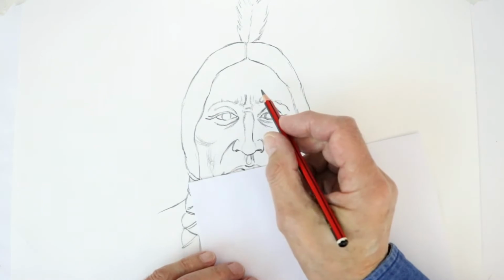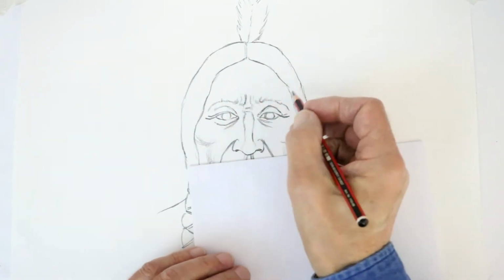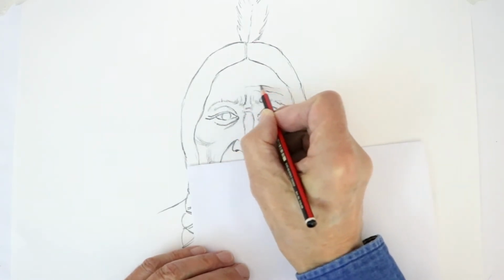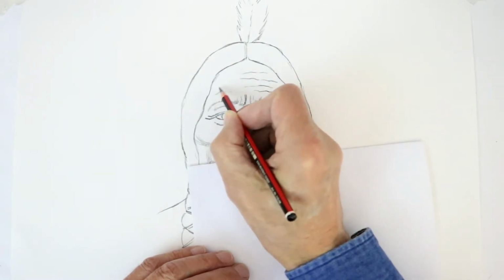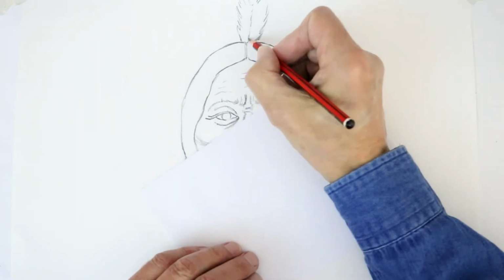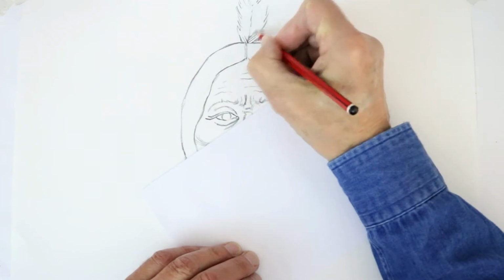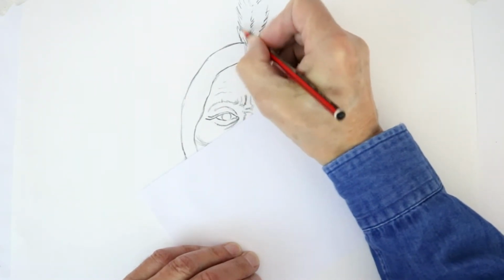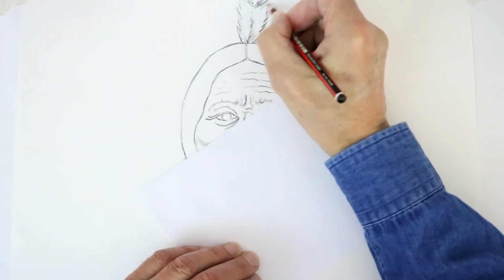Okay, I'm now going to do a bit of shading, get some three-dimensionality into the drawing. Before I do that, I'll just put a couple of lines up here. These are the wrinkles on the forehead, like that, and down here. Okay, let's move up to the top of the hair now. Put a few lines at the bottom of the feathers here, just to indicate the shape and a bit of the darkness coming up here.